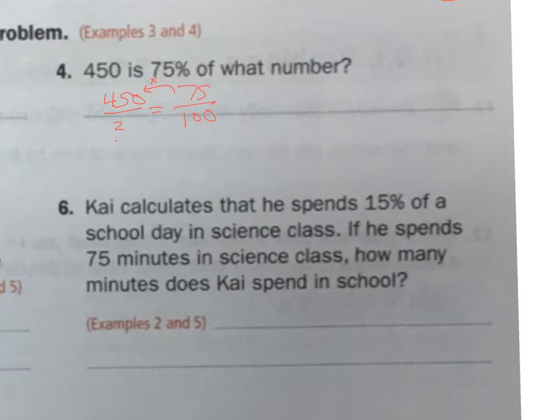75 times 6 equals 450. And then 100 times 6 equals 600. There's my answer. So 450 is 75% of 600. So if I do 600 times 75%, I'm going to get 450. Okay?